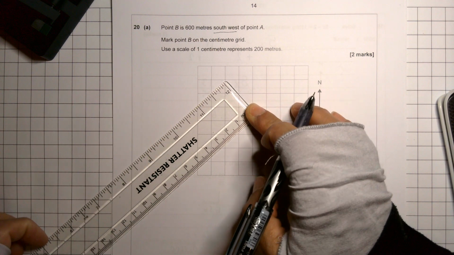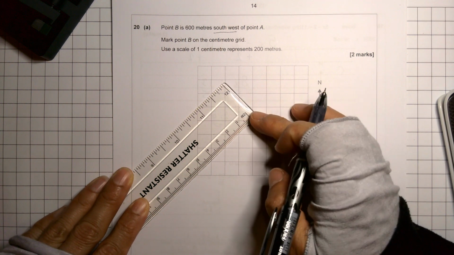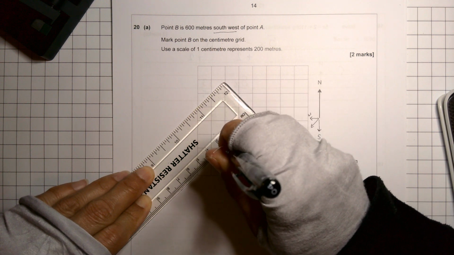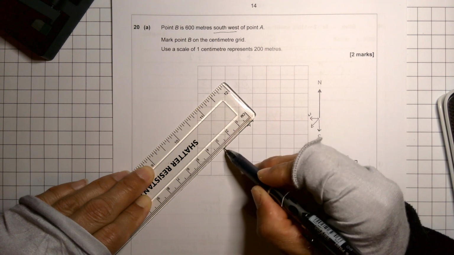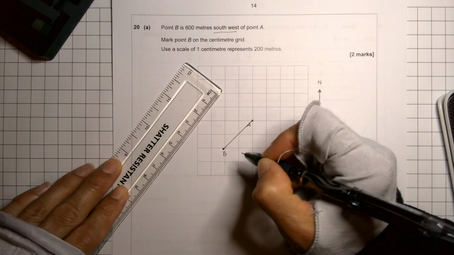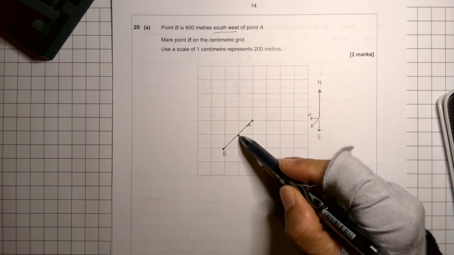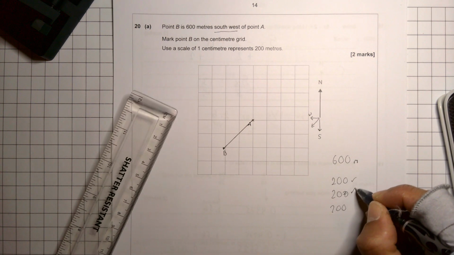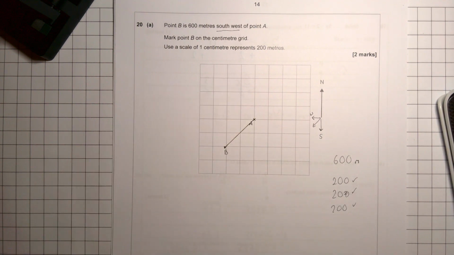I'm going to make it go through each of those diagonals. And I'm going to go basically 1 centimeter, 2 centimeters, 3 centimeters. Okay, so you can see 1 centimeter, 2 centimeters, 3 centimeters. So that's where it's going to be. Okay, and that is where B is. Now, they've done that intentionally because people will think, oh, I'm going to count three diagonals. No, you're actually measuring 1 centimeter, 2 centimeters, 3 centimeters, and that's what we did there.